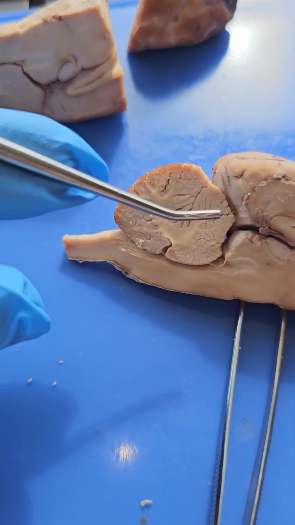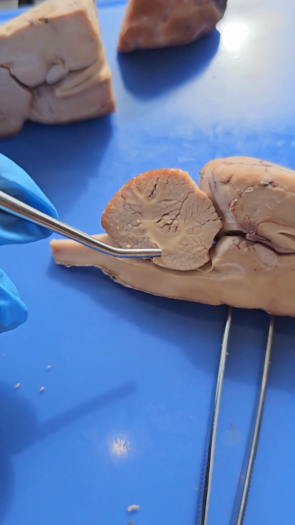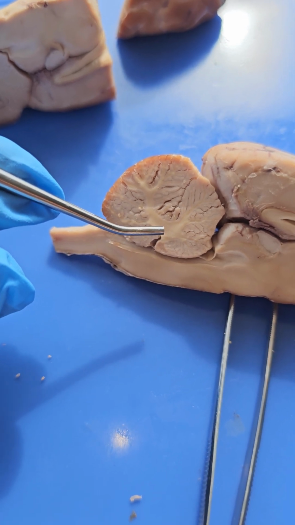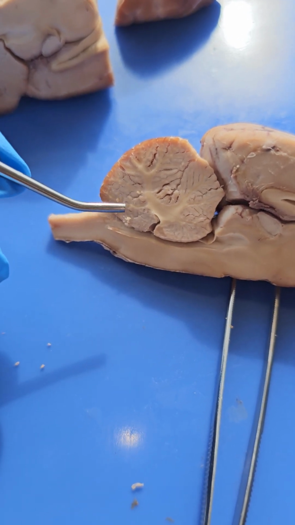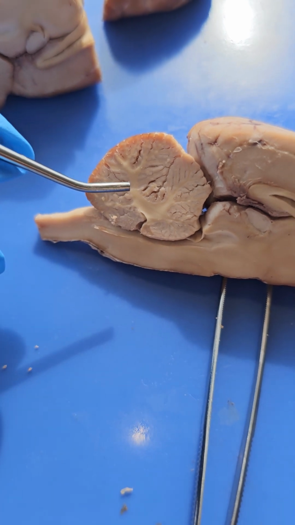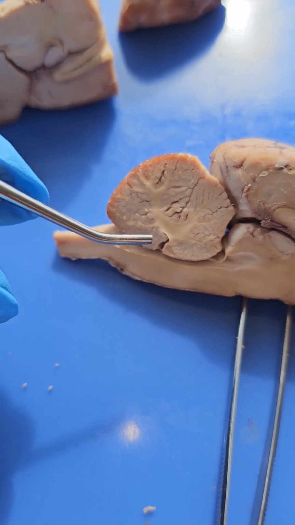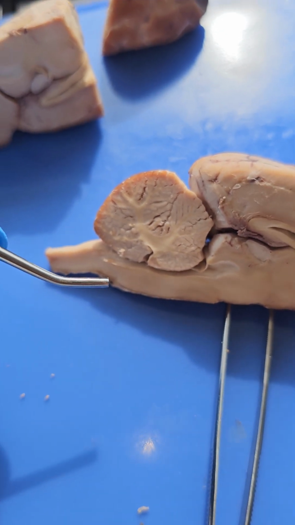Here again we have the cerebellum. You can see the tree-like pattern inside of it called the arbor vitae. The white matter makes up the tree's trunk and the branches, and then you have the gray matter outside of that, which makes up the leaves of the tree.